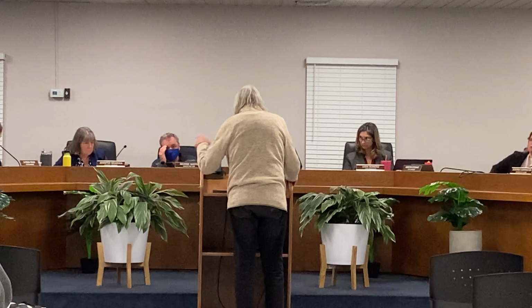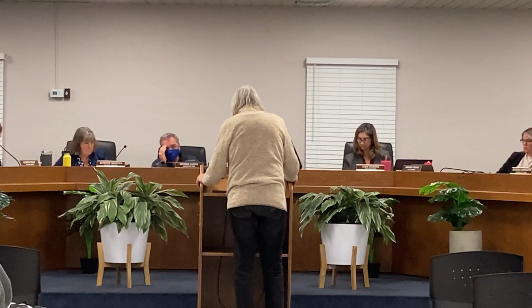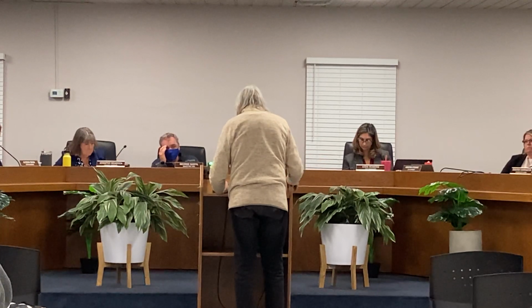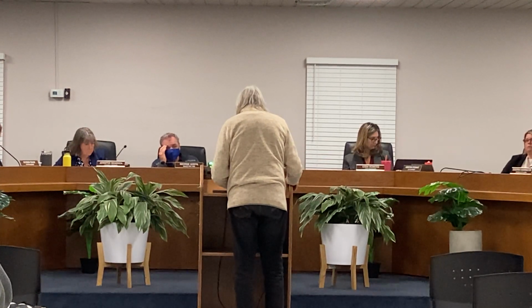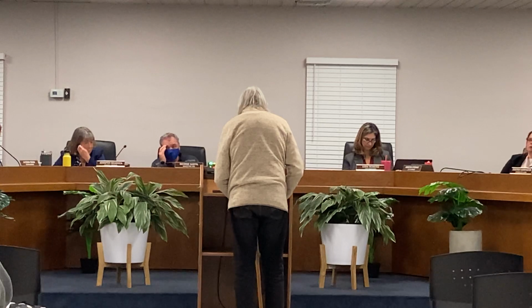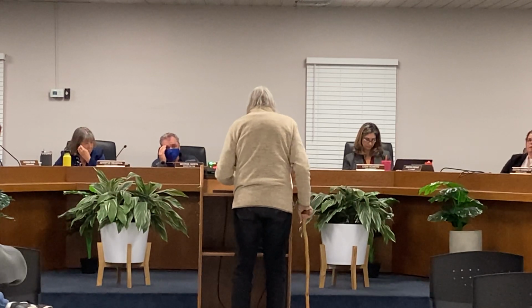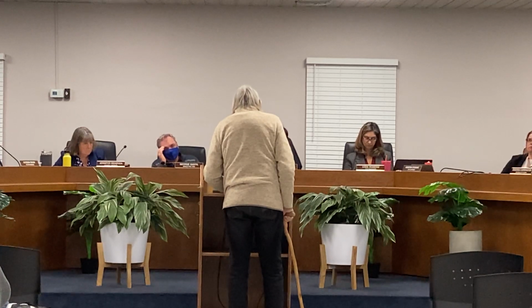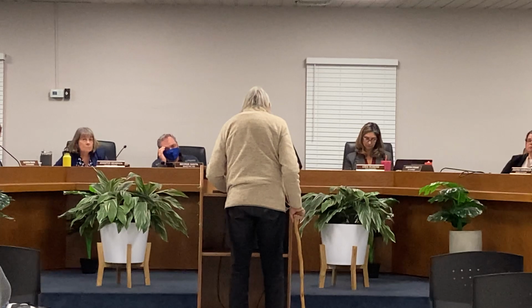But then there's another one further down on the right side of the sidewalk. But you've got to remember that bicyclists and the handicapped use the sidewalks. Not only old people like me.